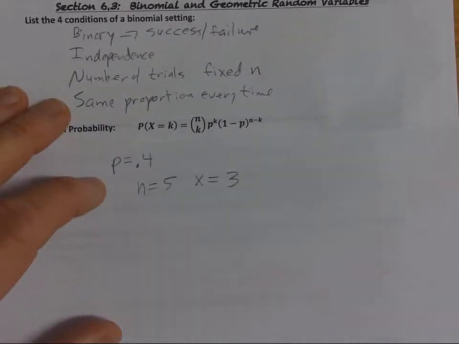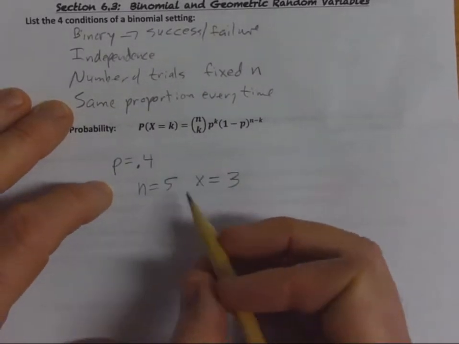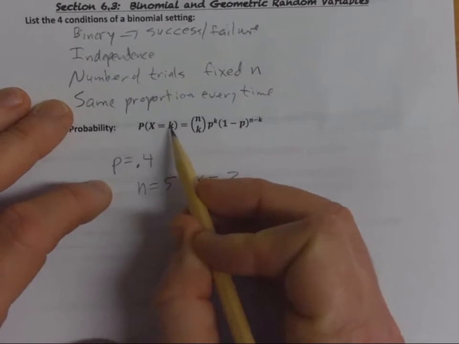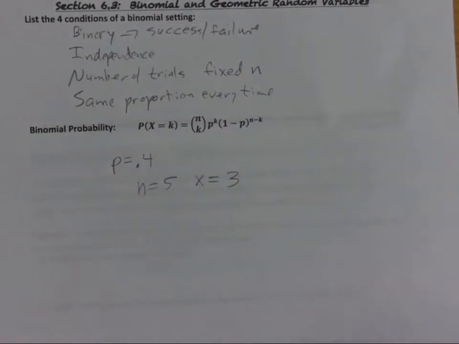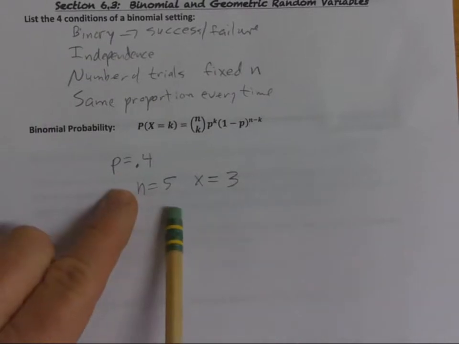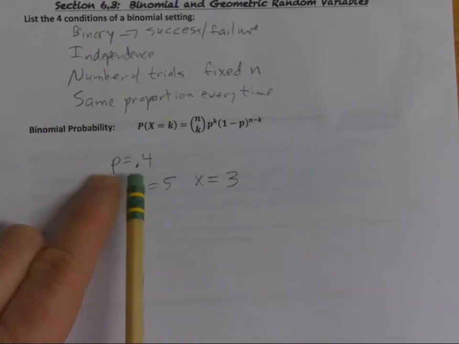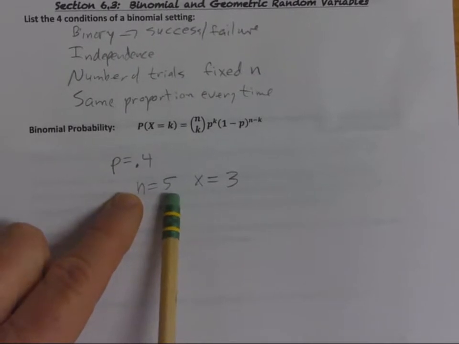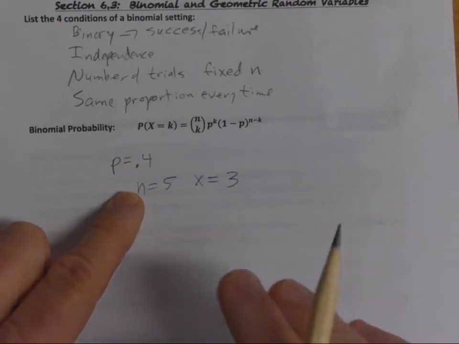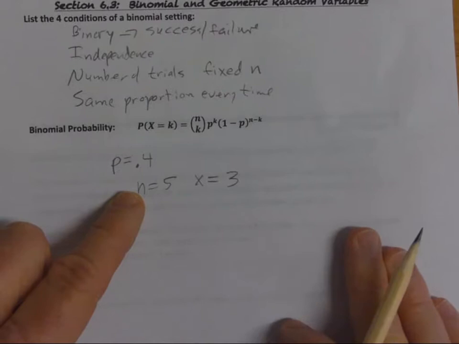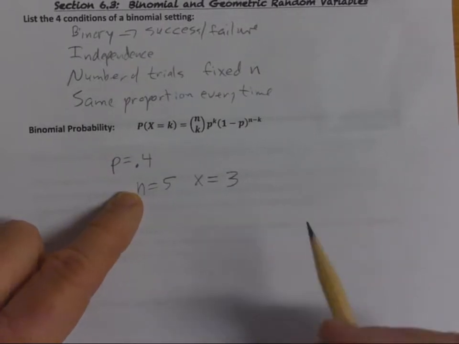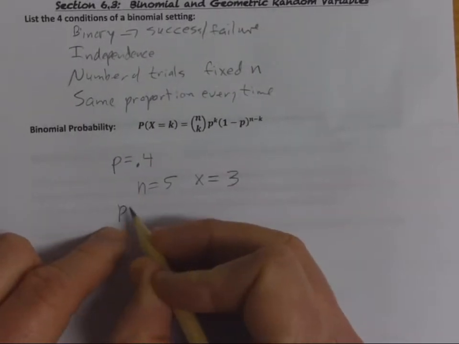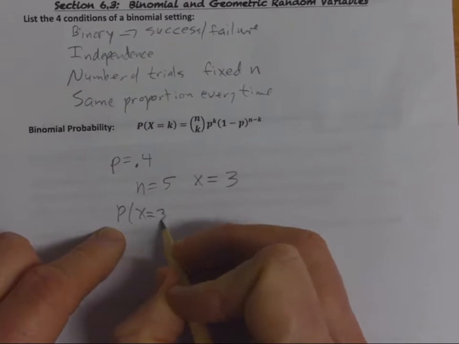The probability that X is equal to k, and X is always going to be your number of successes. In this situation, your N is 5 and your probability of success is 0.4, so you could have conceivably 0, 1, 2, 3, 4, or 5 successes. But we're looking for the probability that X is 3 successes.